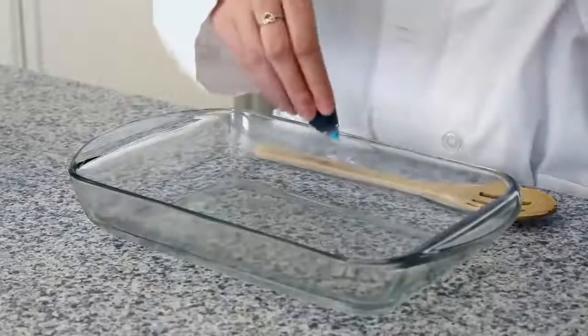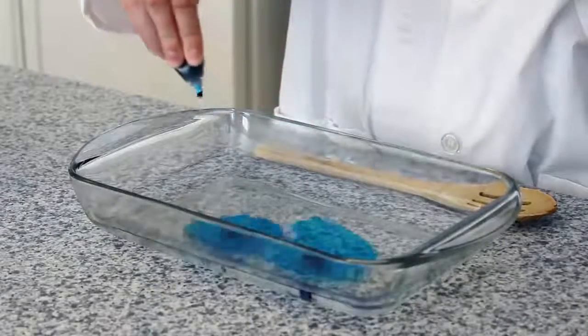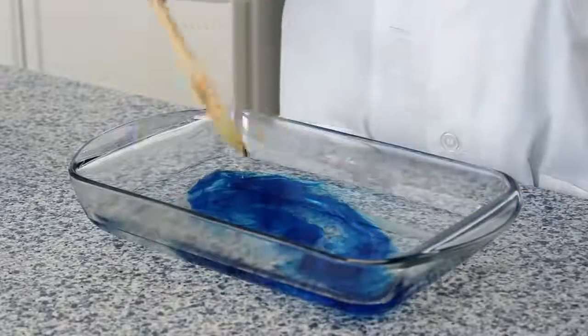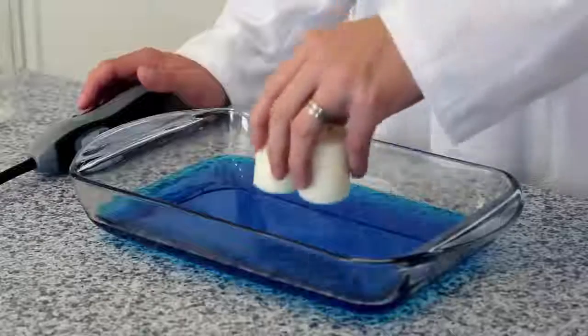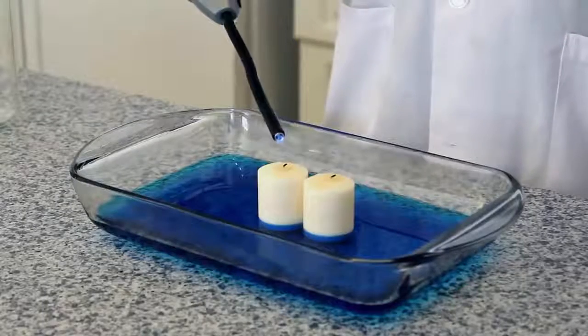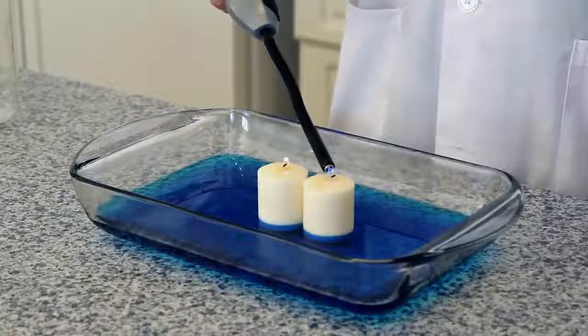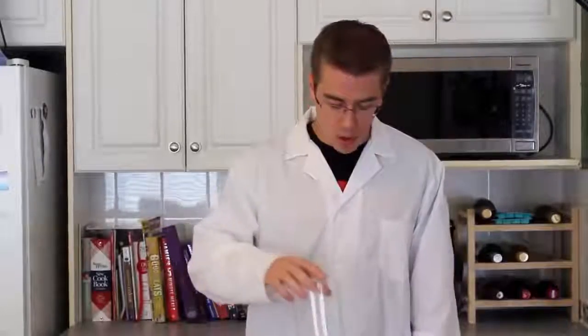And then we're just going to add some food coloring to make it easier to see. The next step in our experiment is to take your 2 candles, place them in the center of the water, and light them with the butane lighter. For the final step, take your beaker or large glass and place it over top of the candles.